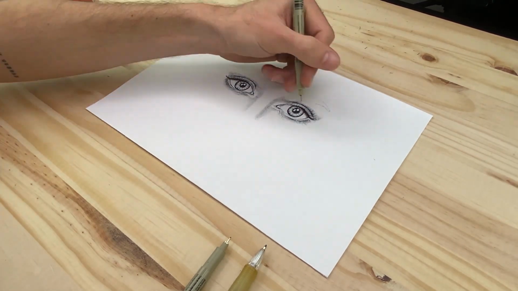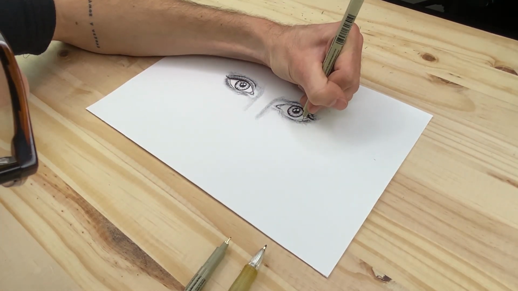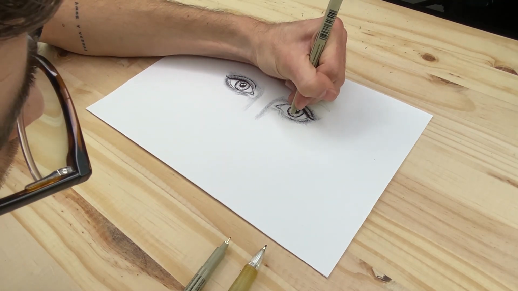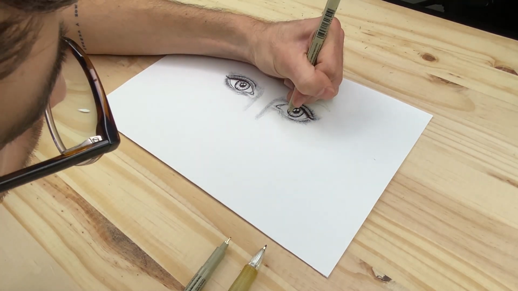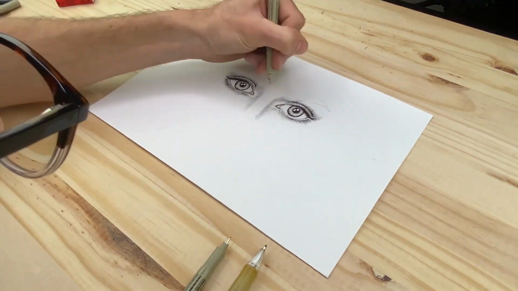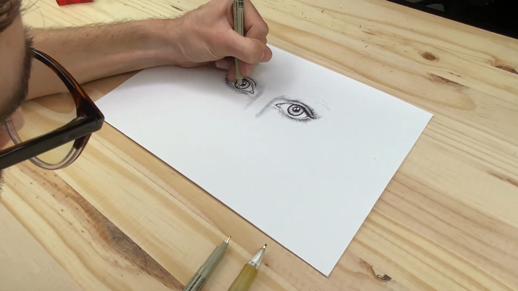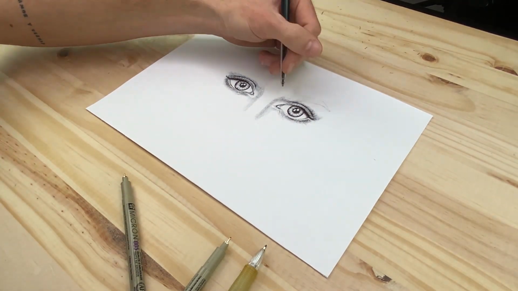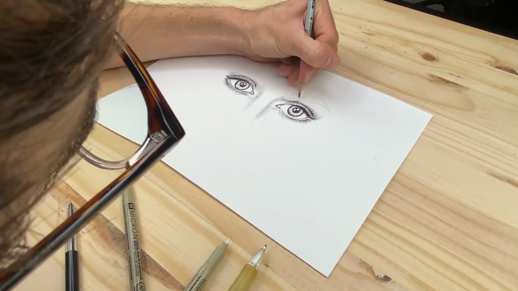Now, once we have drawn and established a darker tonal value within this eye drawing, we basically want to build up these gradients. And this is where it just takes time. This is where we are patient and slowly build up these layers of shading with our ballpoint pen, slowly going over them until we are satisfied.